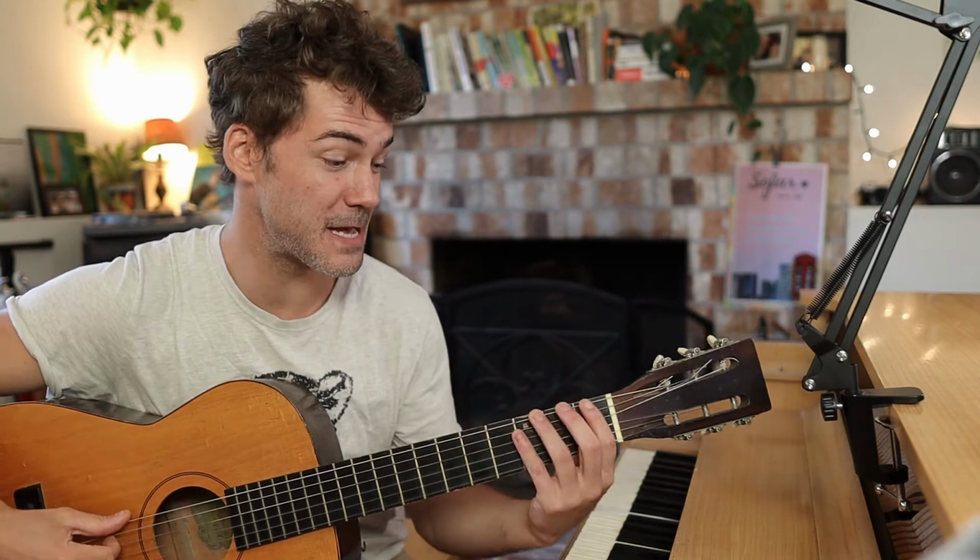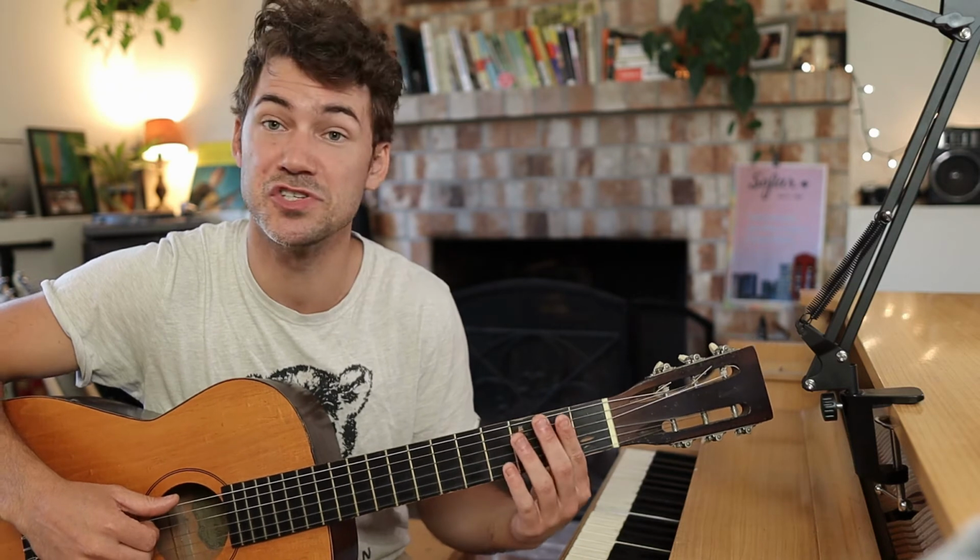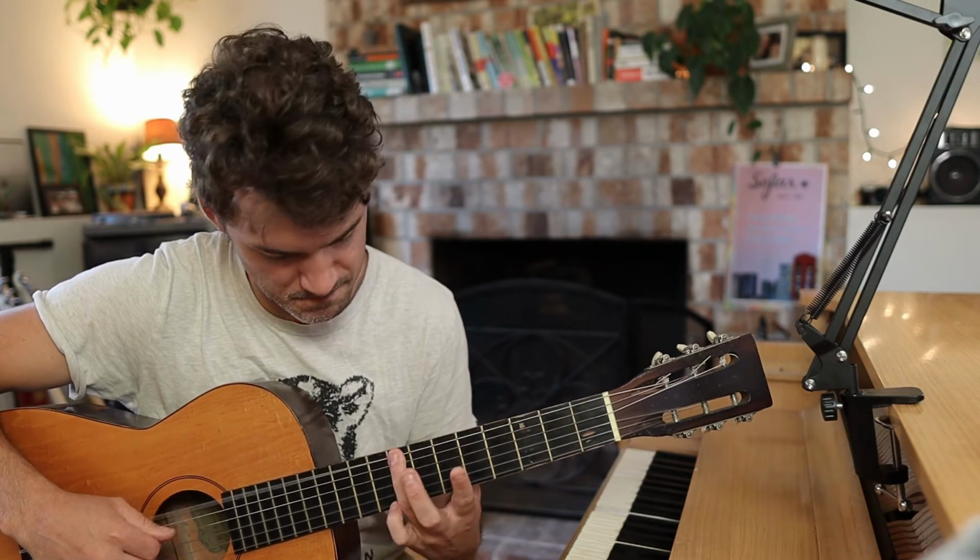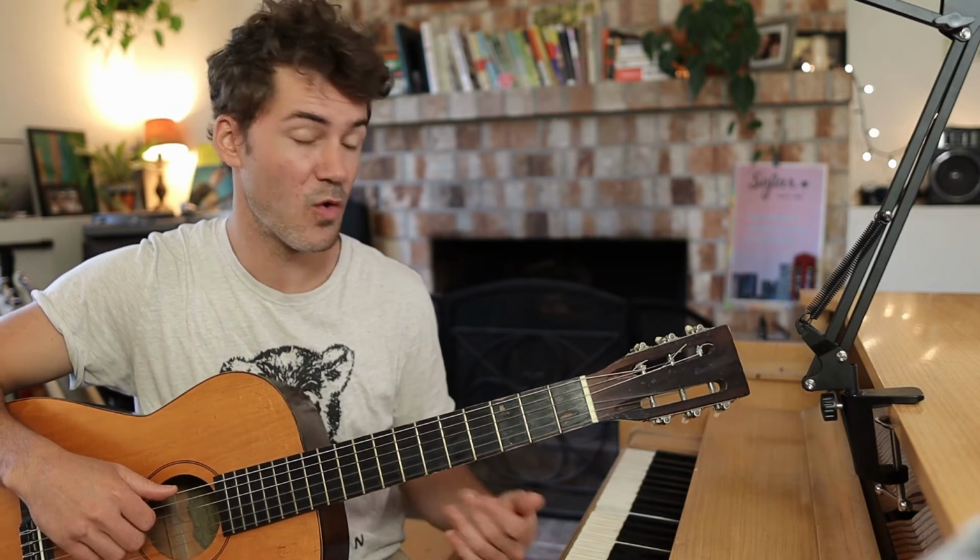So for all my guitar players out there, same concepts still apply. A half step is just from one fret to the next fret. So if you just walk up frets, those are all half steps right here. A whole step is just 2 frets. All whole steps. So we can play a scale.